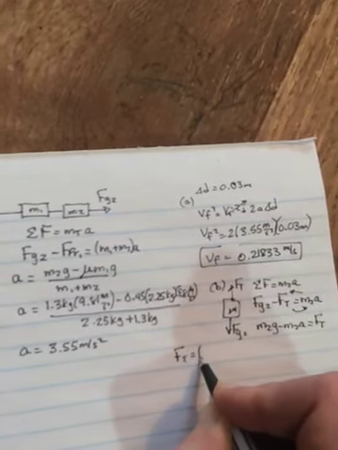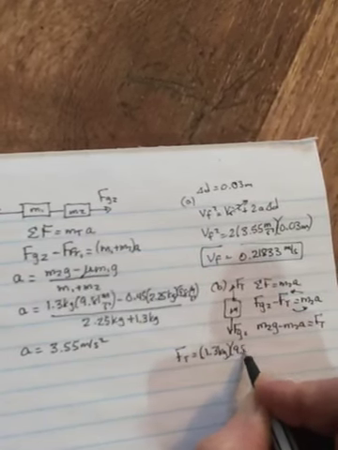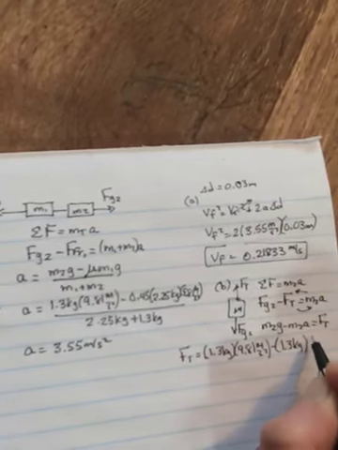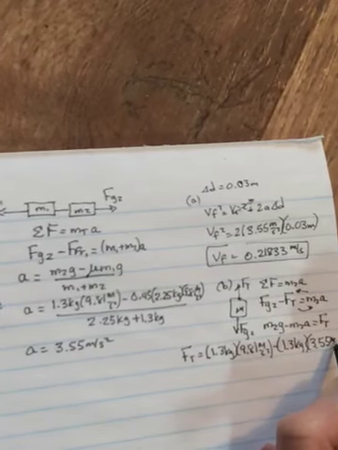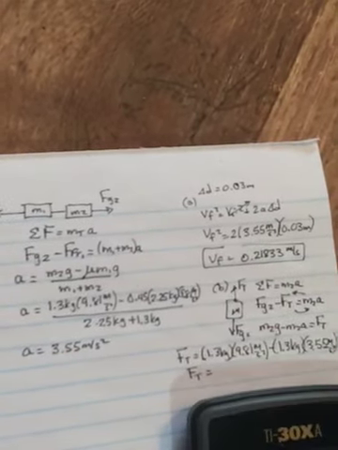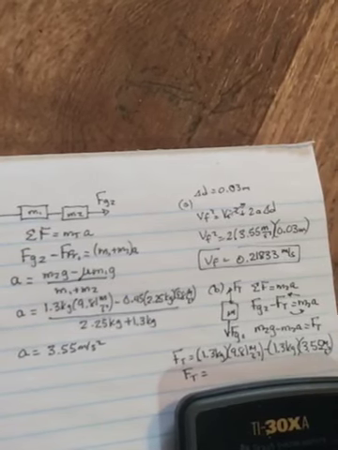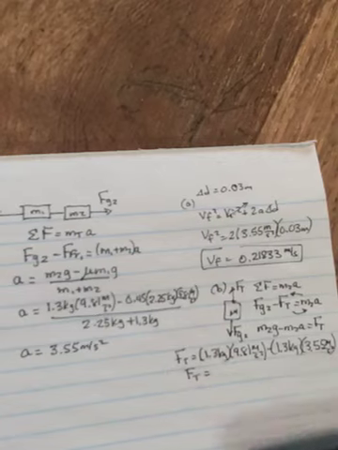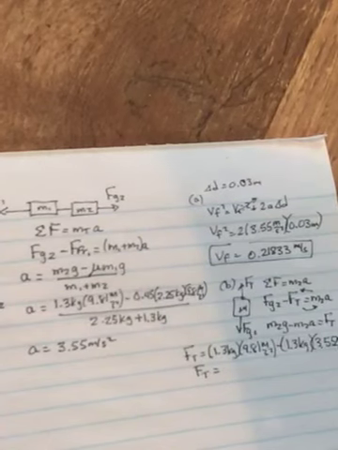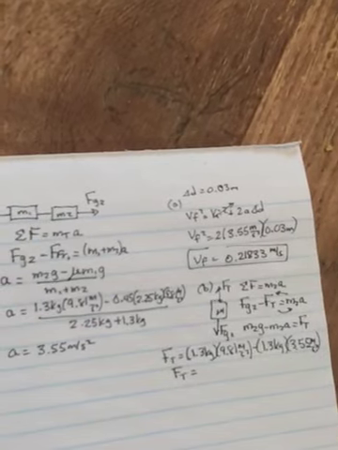So FT is going to equal M2, which was the 1.3 kilograms, times 9.81 meters per second squared, minus the 1.3 kilograms times the 3.55 meters per second squared. FT should equal 1.3, right? 8.138. And is that what I have? No, I have 11. Tension in the cord. Where did I screw up?